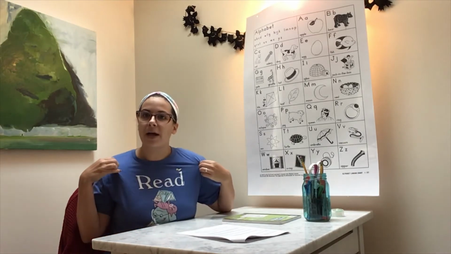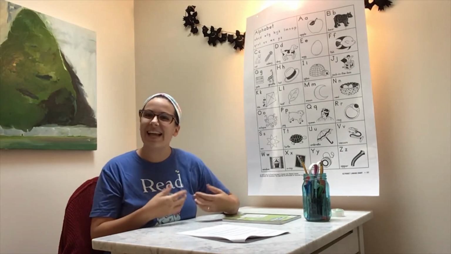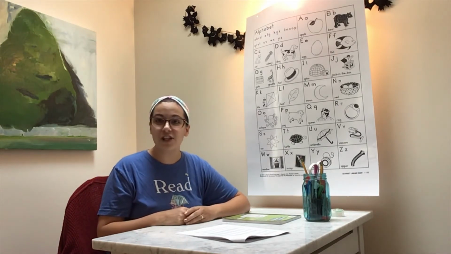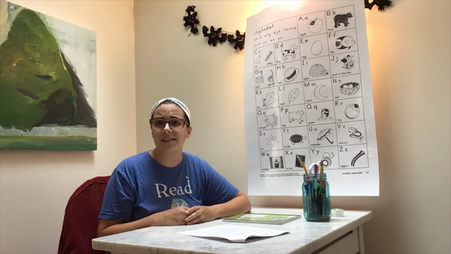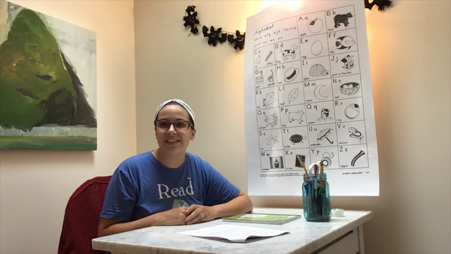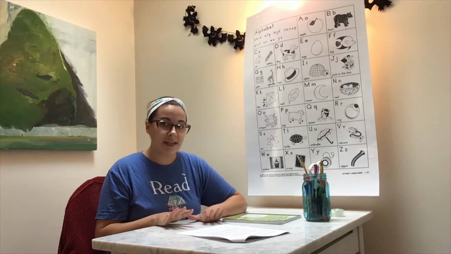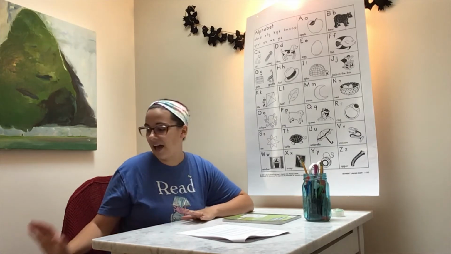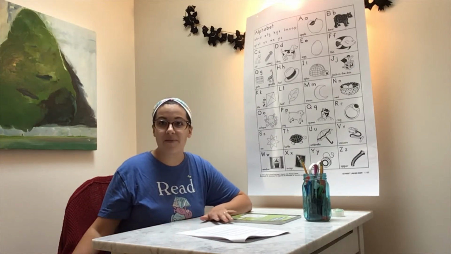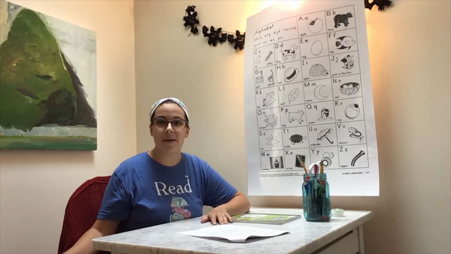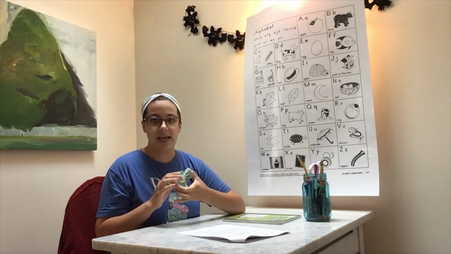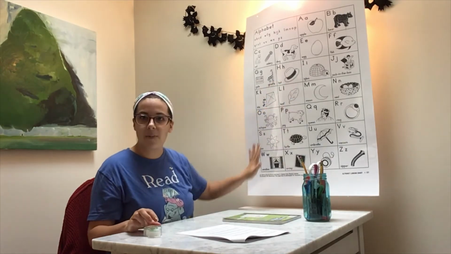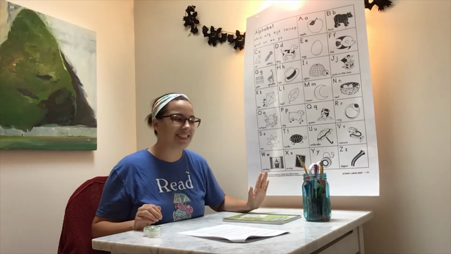I wore my Read shirt today because it has letters on it. If you have shirts or clothing items that have words on it, feel free to include that in your scavenger hunt. How I'm going to do the scavenger hunt today is I have a bunch of different materials with words on them, and I'm going to use tape, and I'm going to tape them up on our giant alphabet chart.